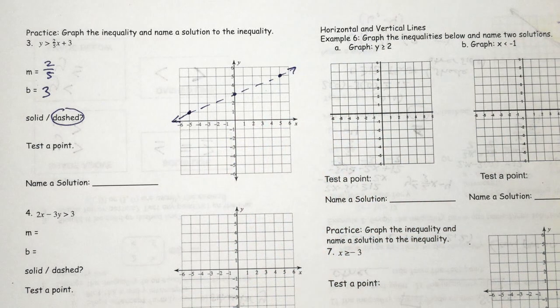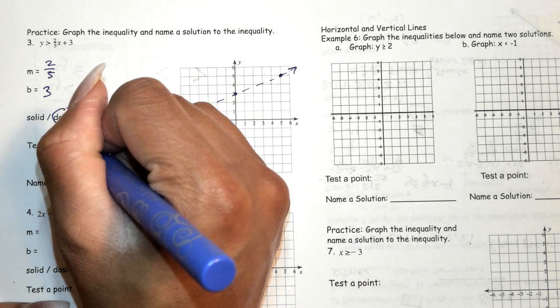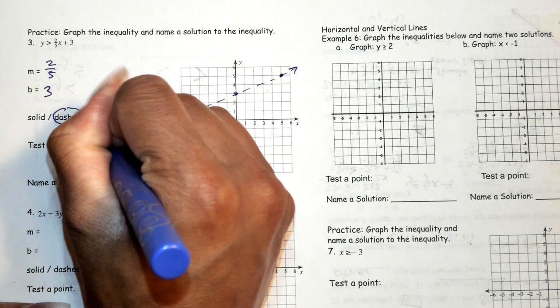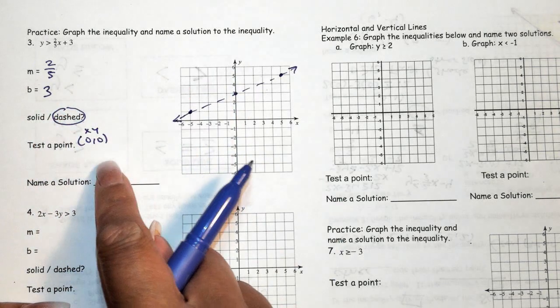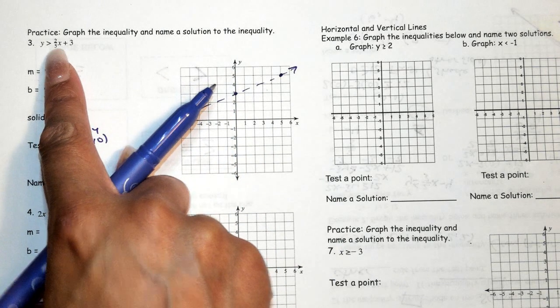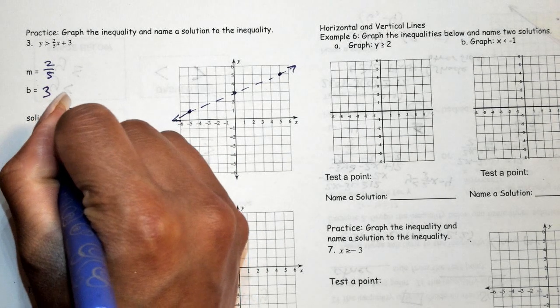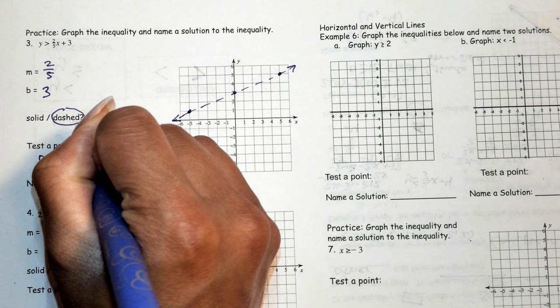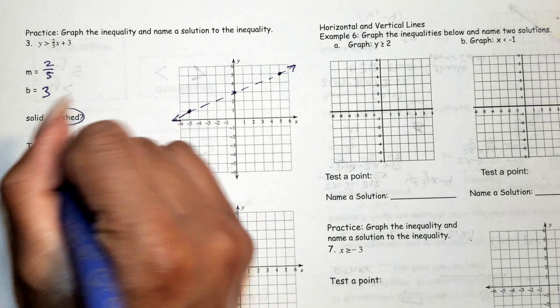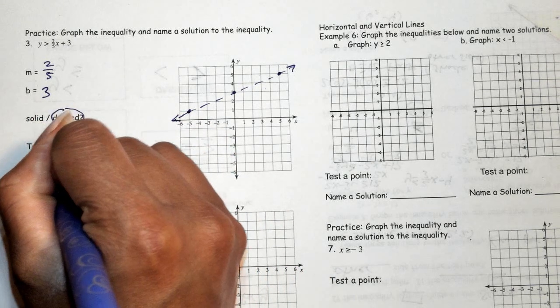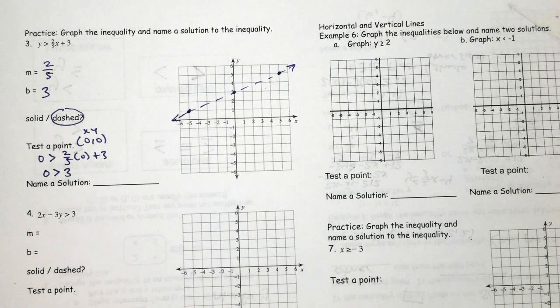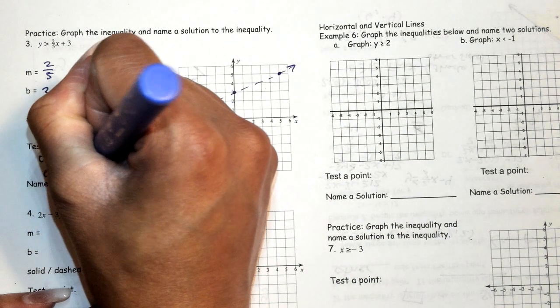Okay, so there's my dashed line. Now I need to test a point to see if I need to shade above or below this line. So let's use 0, 0. Remember, with 0 and 0, we're going to plug these right in here to see if it's true or false. So I have 0 is going to be greater than 2 over 5 times 0 plus 3. So I have 0 is going to be greater than 3. But is 0 greater than 3? No, so this is false.